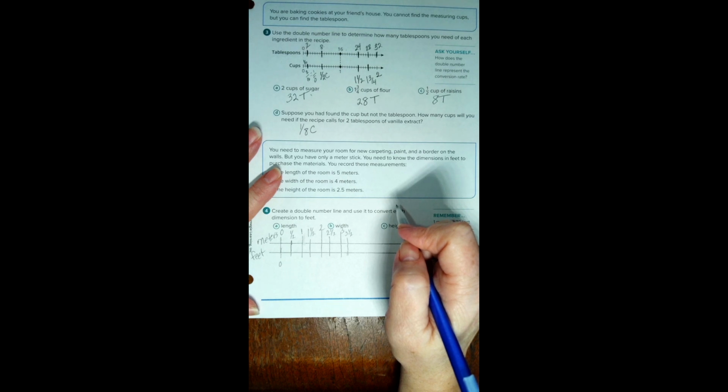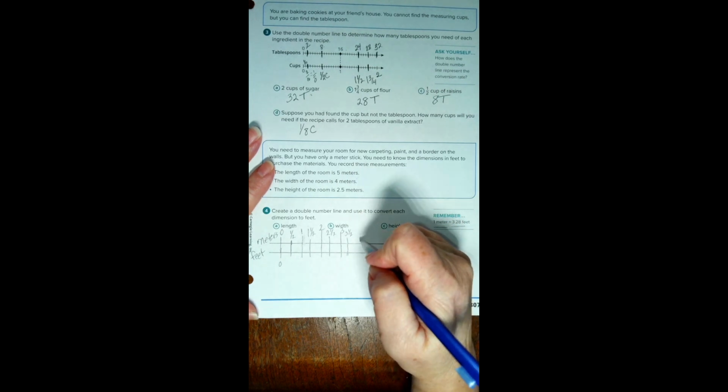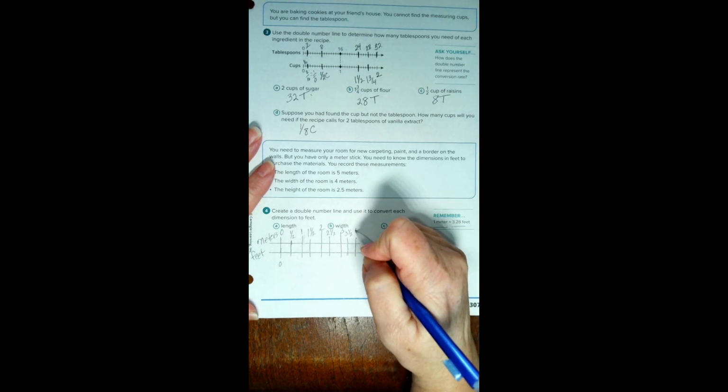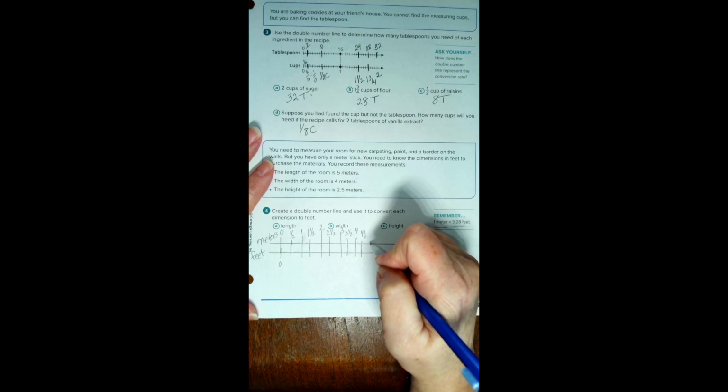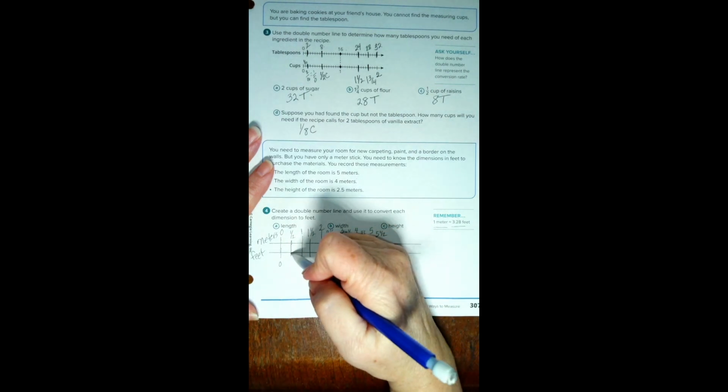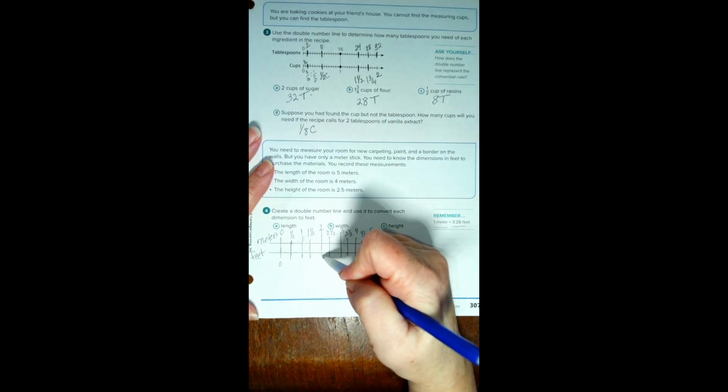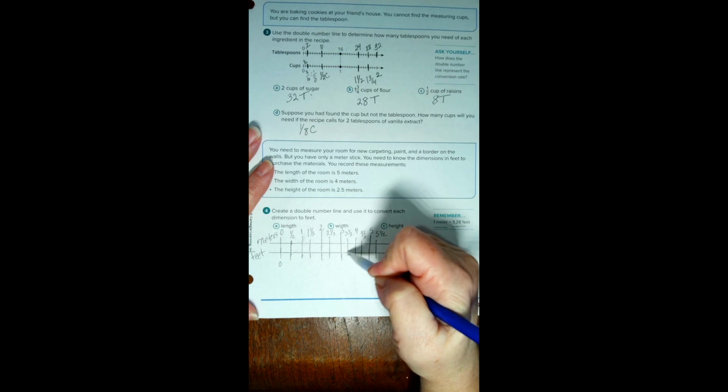I'm not sure how far we need to go out here. Looks like we need to go to 5 meters. 4, 4 1/2, 5, and I'll just go out to 5 1/2. Okay. So then here on the other side, try to make these all about the same length.